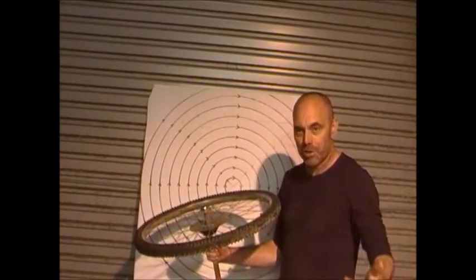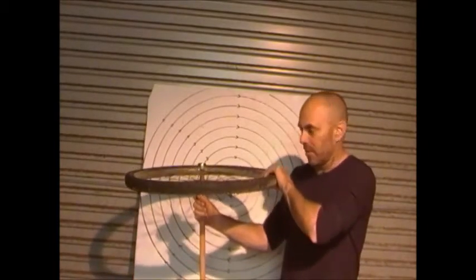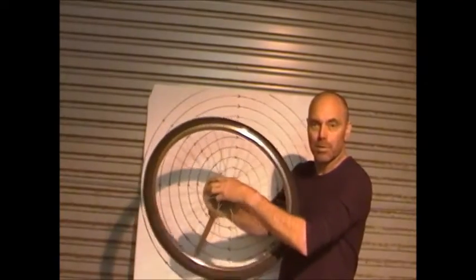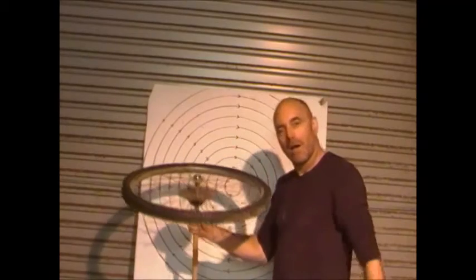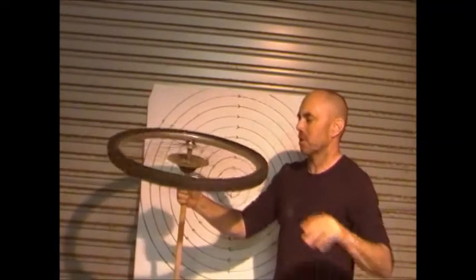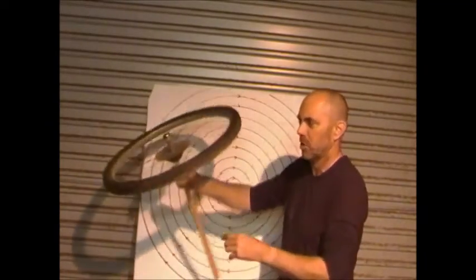So gyroscopic action, or gyroscopic precession as it's called, in the flight is probably best demonstrated by using a bicycle tyre about an axis here. I can't show you how this feels, obviously, but as I spin something, I get resistance to it trying to change its axis.